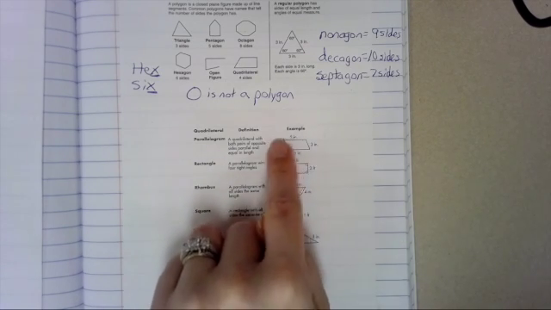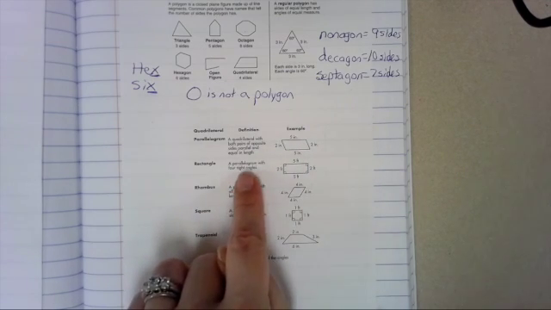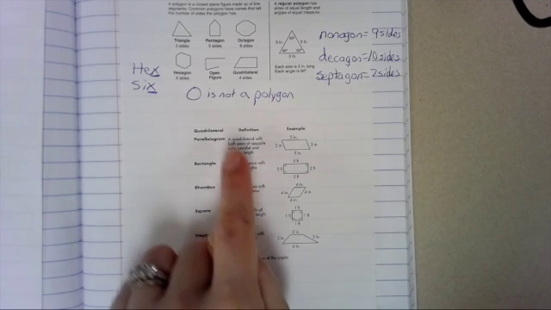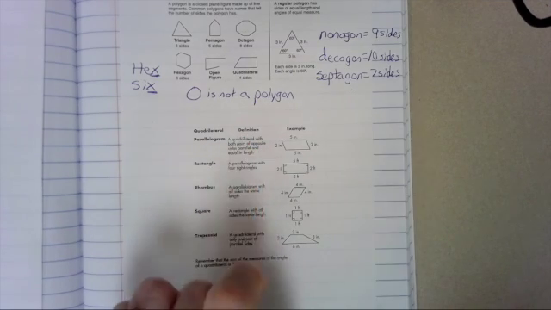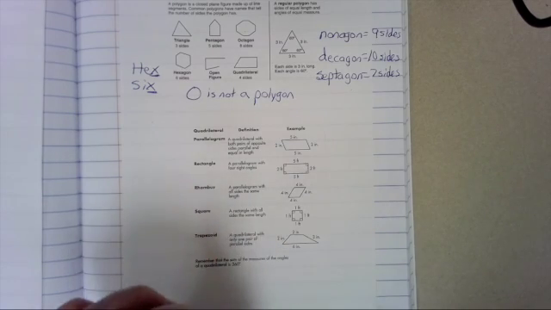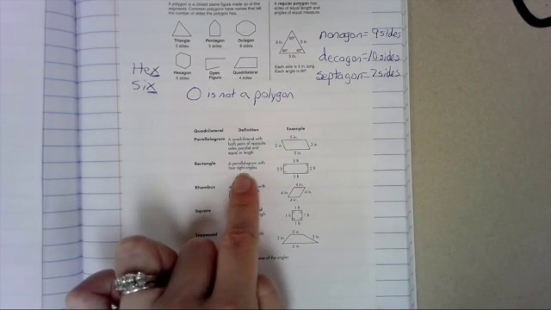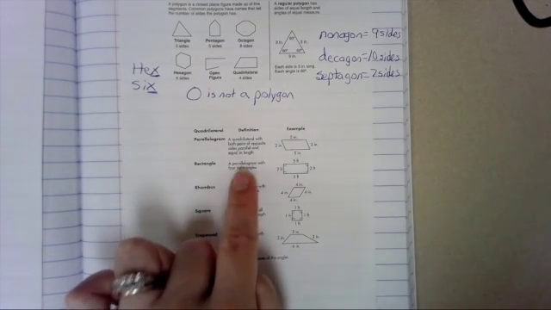Why can't I call this shape a rectangle? Because it's missing the 4 right angles. In order for a shape to be called different names, it has to have all the properties or characteristics of that shape, and this doesn't have all the characteristics of a rectangle because it doesn't have right angles.